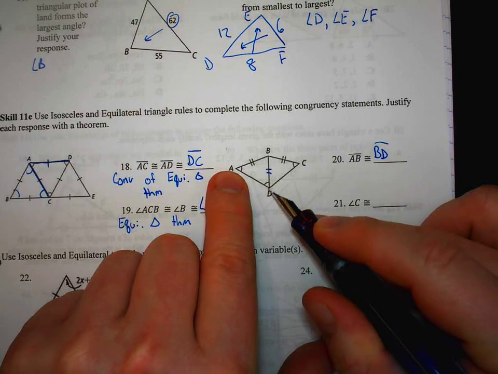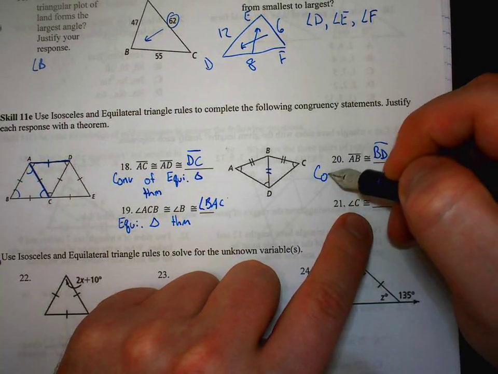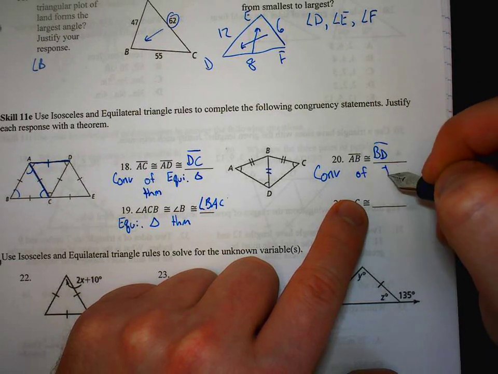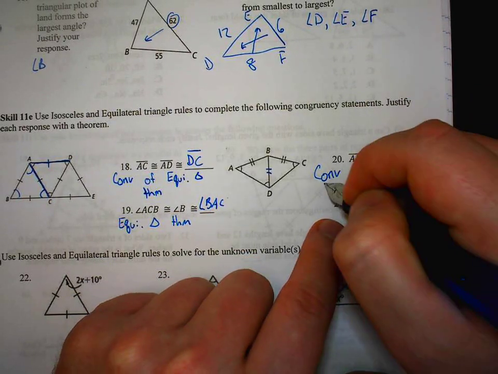Because I started with the angles and moved to the sides, that's going to be the converse version, and I was using a property of an isosceles triangle. So this would be converse of isosceles triangle theorem.